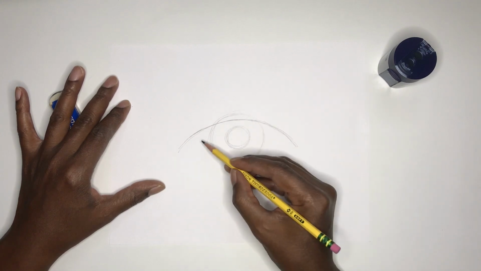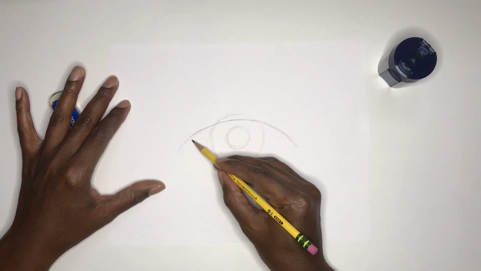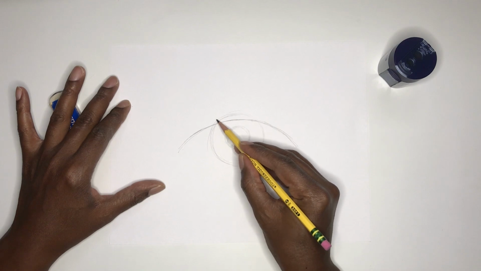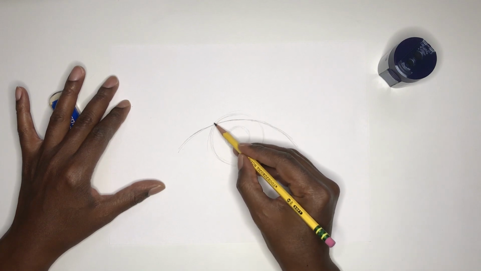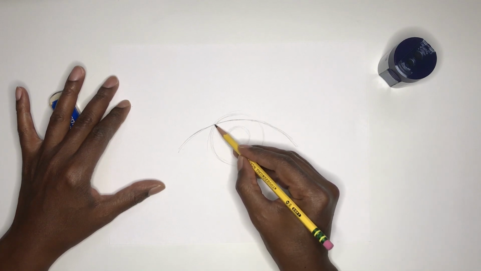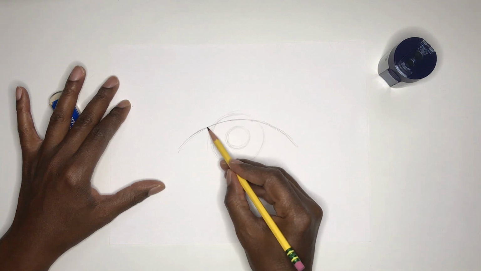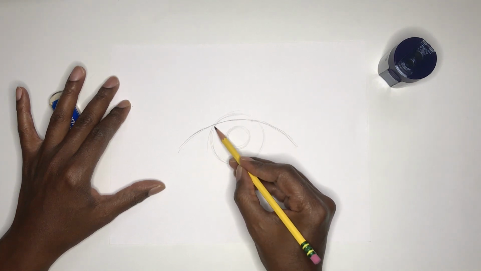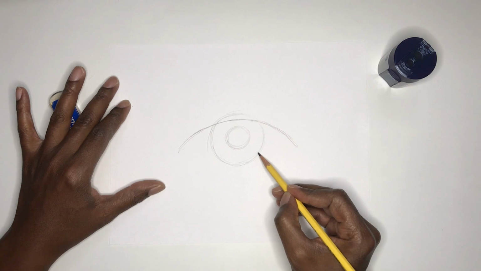So lots of times the highest point in the upper lid sits just to the left of the intersection of where the upper lid and the iris intersect.